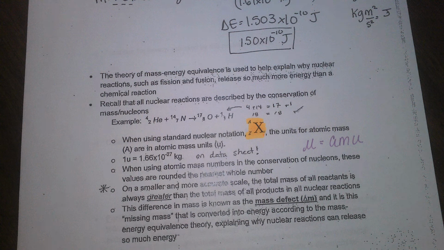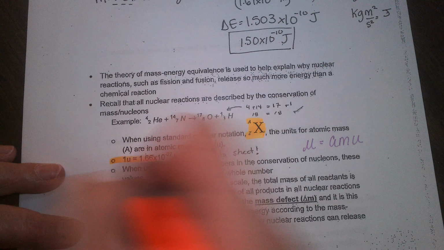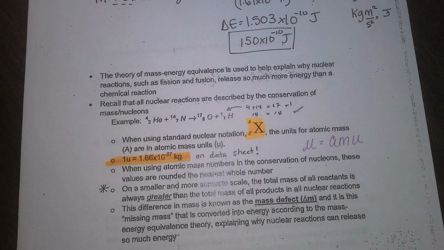Okay? So one atomic mass unit is 1.66 times 10 to the negative 27. Can you find this on your data sheet? We already say one elementary charge is 1.6 times 10 to the negative 19. Can you find where one atomic mass unit is equal to 1.66 times 10 to the negative 27? Found it? On the left-hand side?